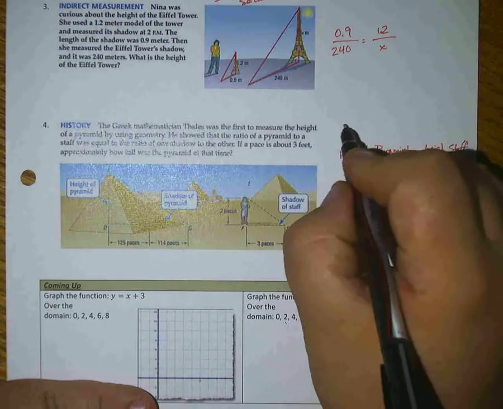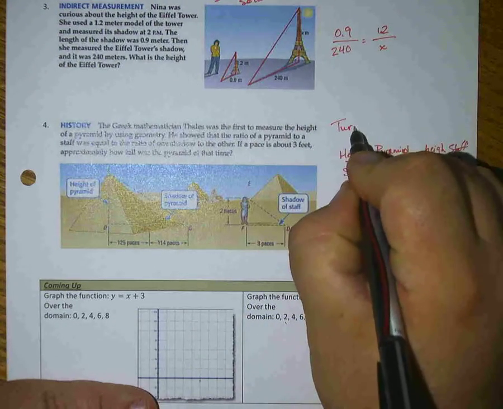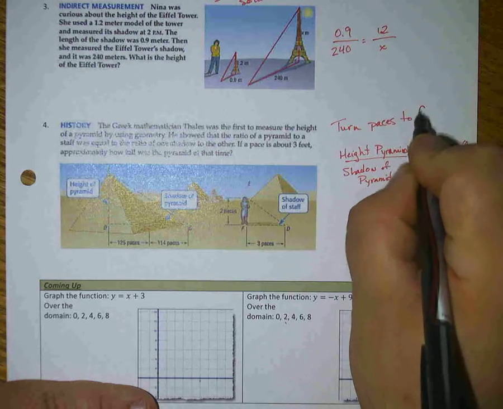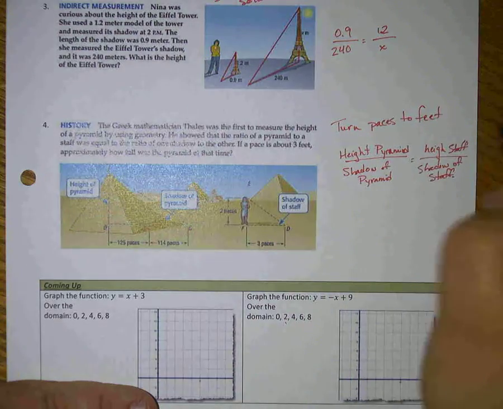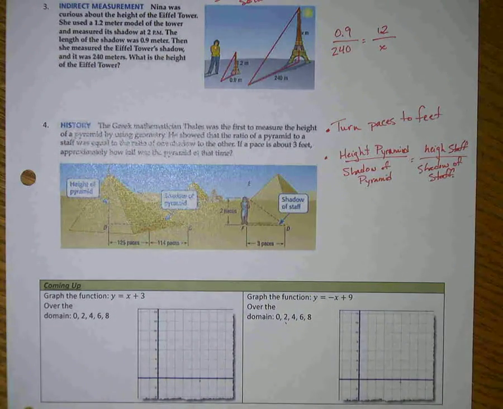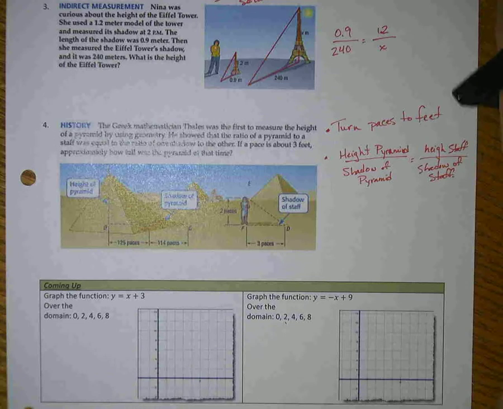But step one does need to be turn paces to feet. Okay, so that's step one. Step two is solve that ratio, or solve that proportion. Sorry. So after that, you guys should be good to go.